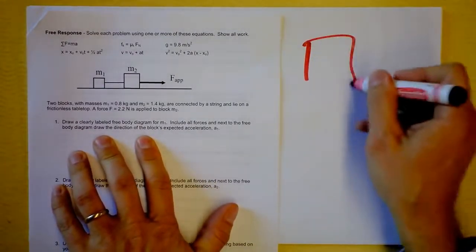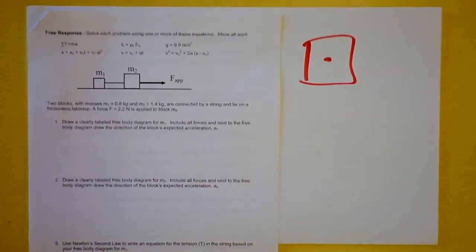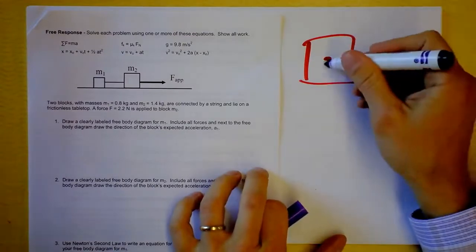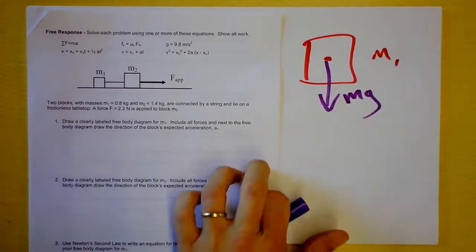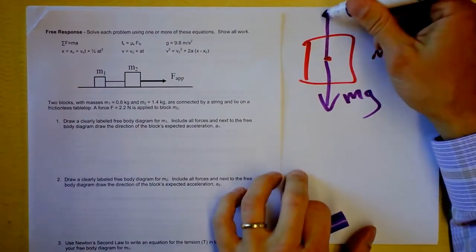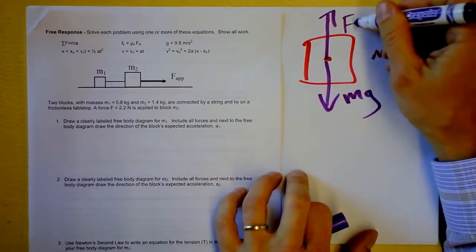So I put M1 right here, and I put a dot in the middle of it, and you tell me what other things are happening to M1. We got gravity, we got mg. Mg which way? Down. So I put a little mg right here. We got the normal force, because it's on a surface and the surface is saying you can't go through me, and how big is that normal force? Equivalent to mg.